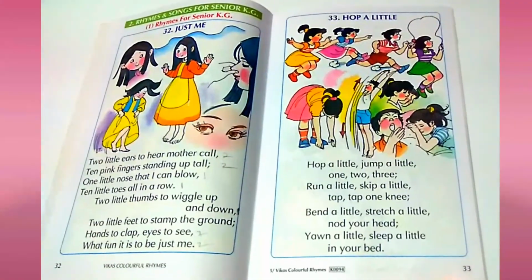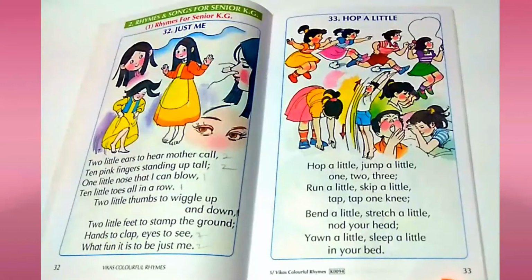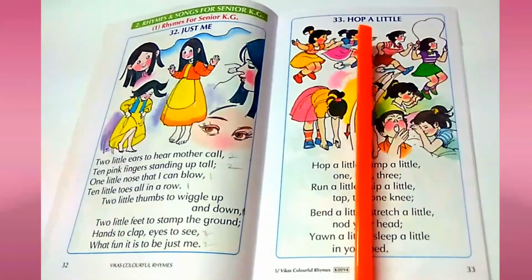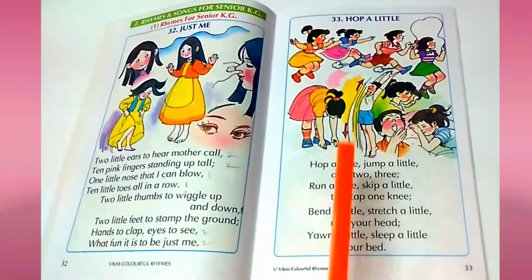Now open the page number 33, children. We are going to learn one more rhyme. Hop a little. Okay, children?